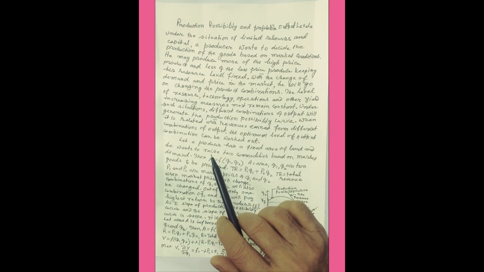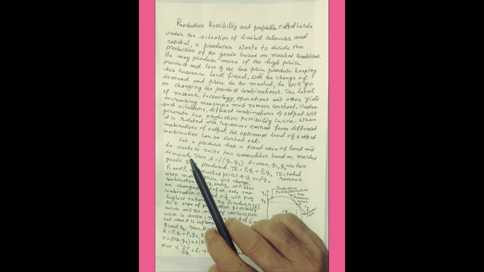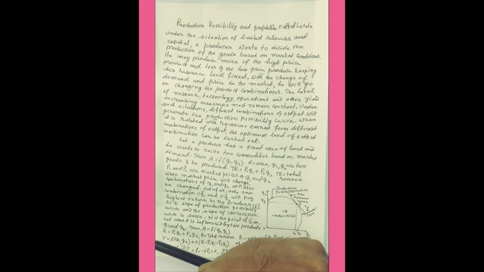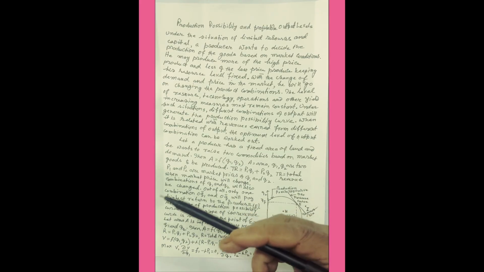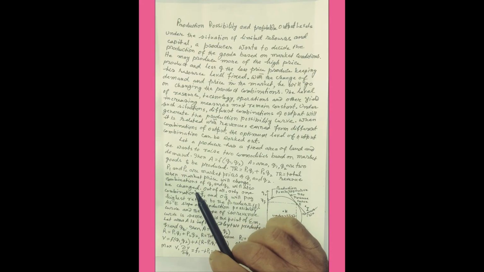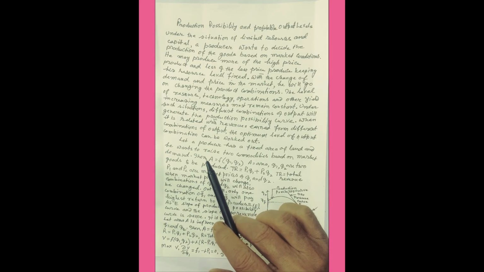So this is the output, combinations of output, and the optimum level of output combinations can be worked out, out of so many combinations. So one combination will pay him the highest profit. So if we relate return with the combination of the goods, we'll get the most profitable level of the combinations.